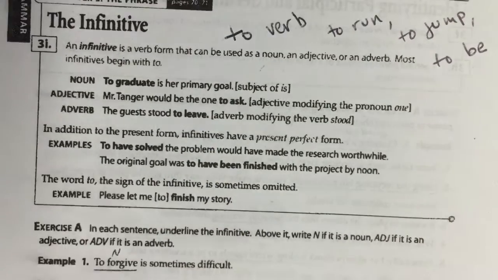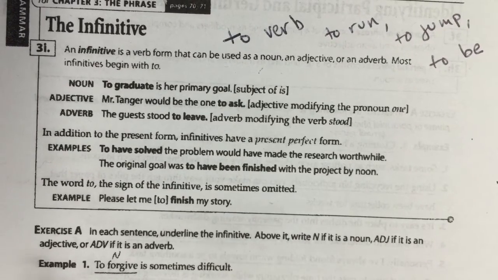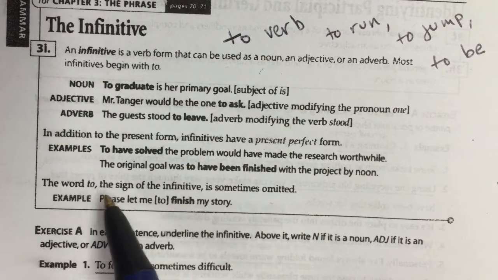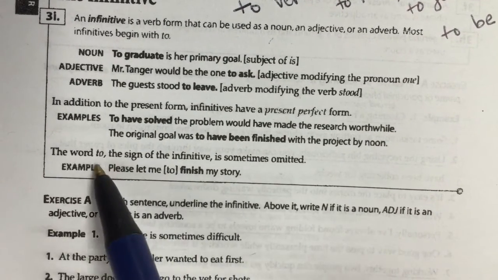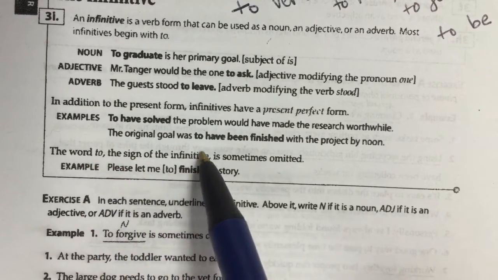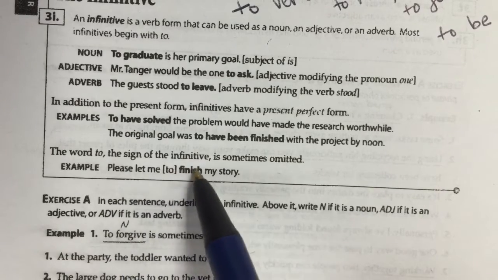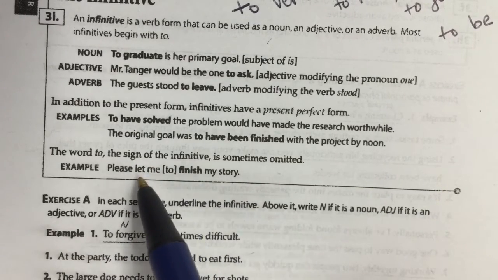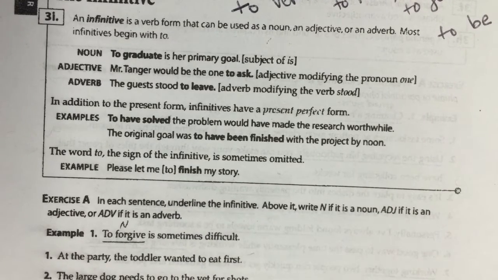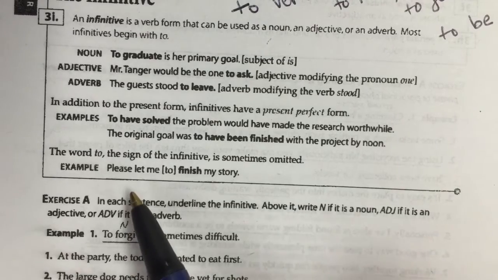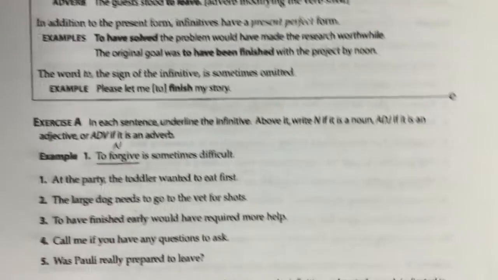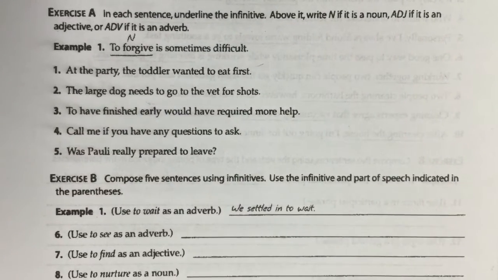All right, let's do some of these together. Below they give a little bit of information, and they talk about the word to. The word to, the sign of the infinitive, is sometimes omitted. Please let me finish my story. So the actual verb is let, not finish. So finish my story tells me about how you're going to do that. So you can leave off the to sometimes. I don't think that'll be on the test. That's too tricky.